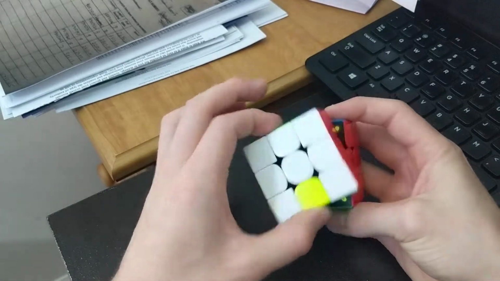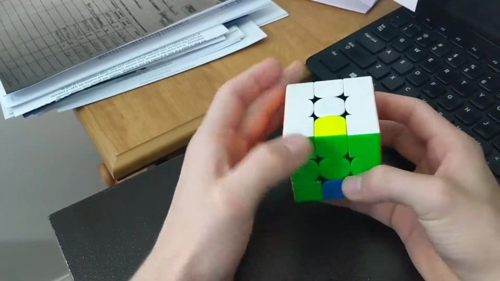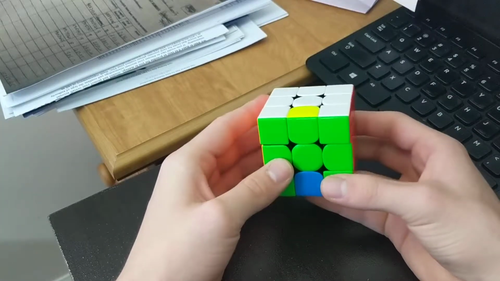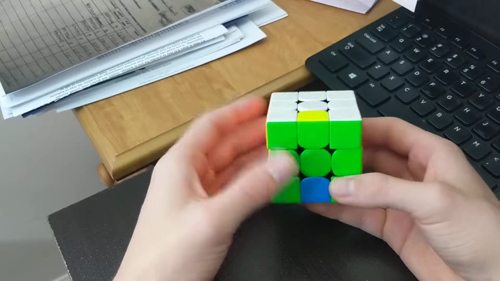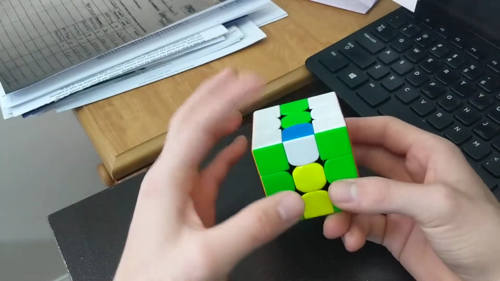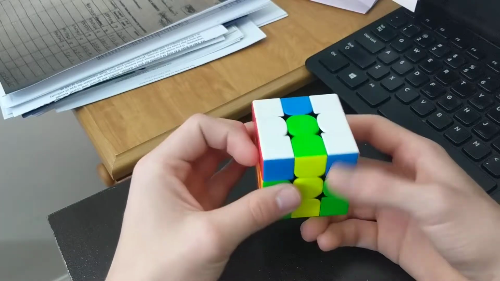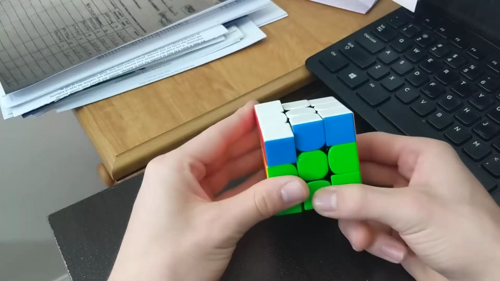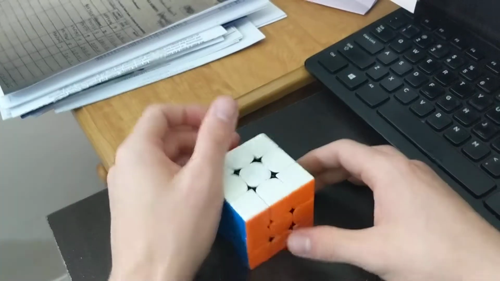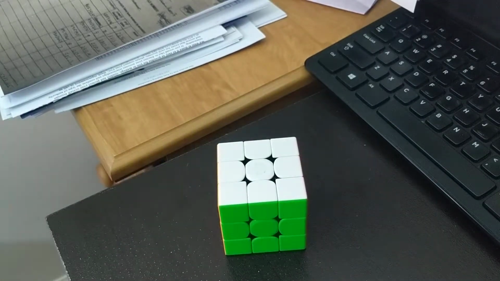Now again, since these two edges match each other, which we find out from glancing to that side, we know it's an M prime or an M. In this case, it's going to be an M prime, and that's going to bring this to the top layer. U2 will make our line, then M, and then U2. Solve it. So 13 minutes, I think that's good enough to call it quits.